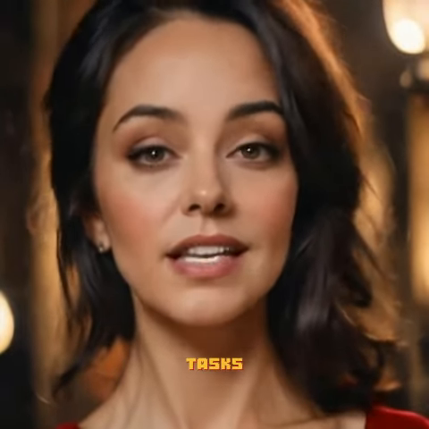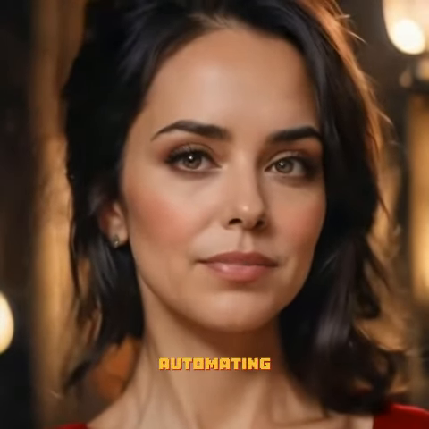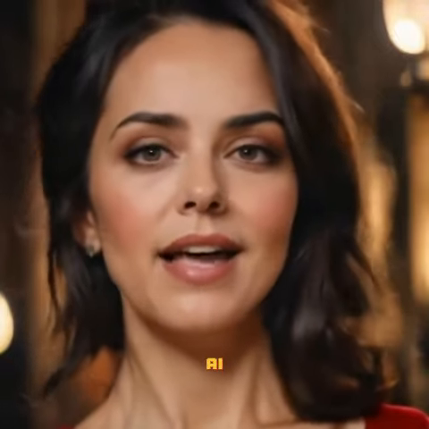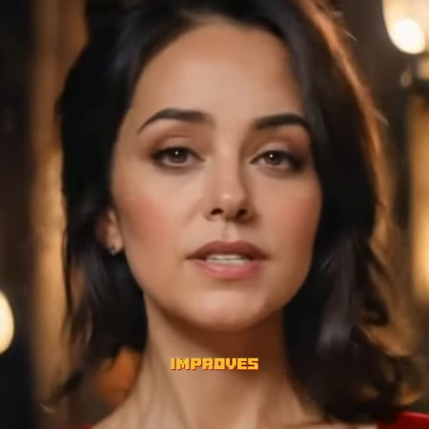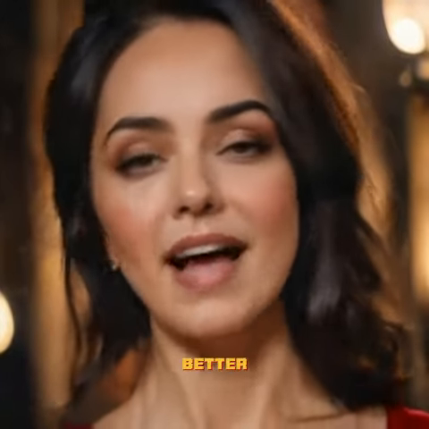AI makes tasks easier by automating them. AI helps doctors find diseases faster. AI improves decisions with better data analysis.